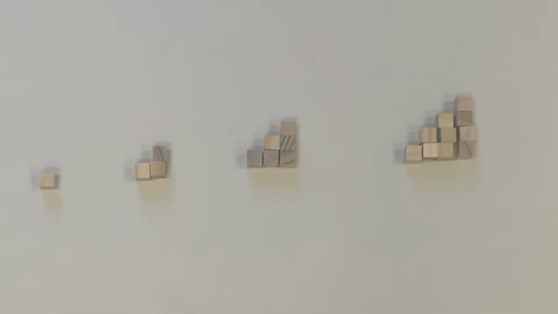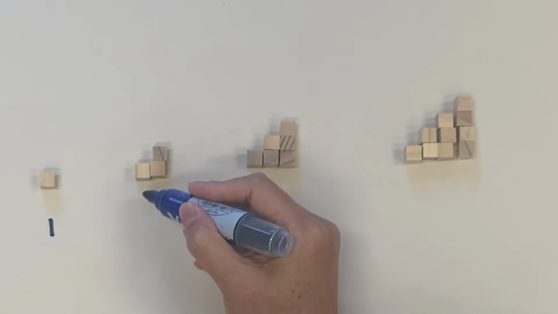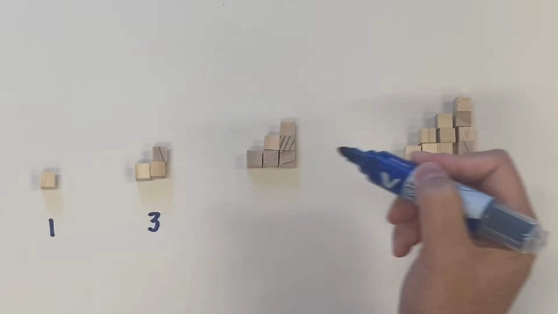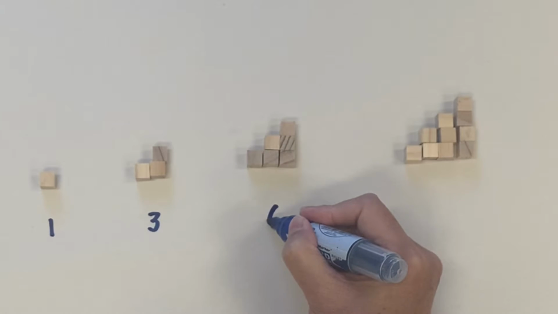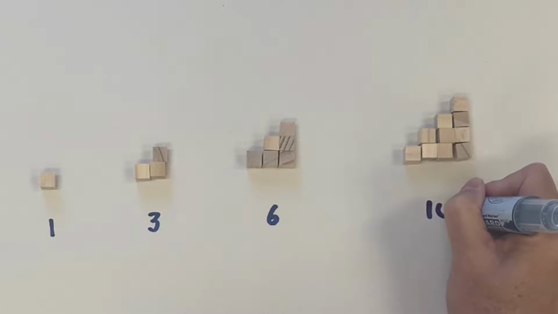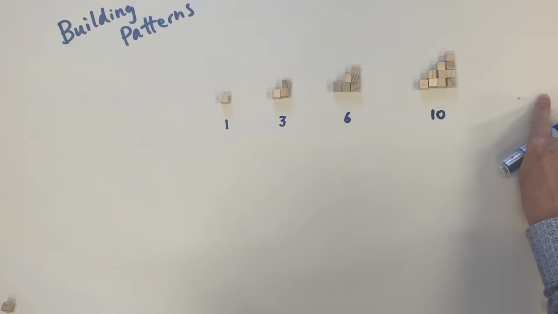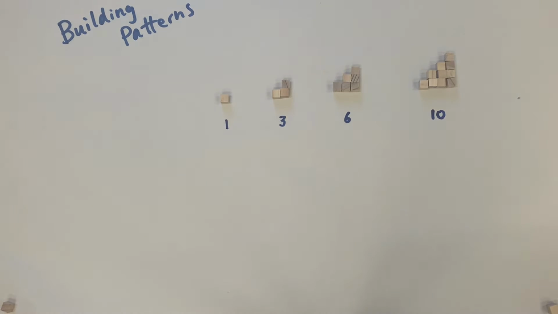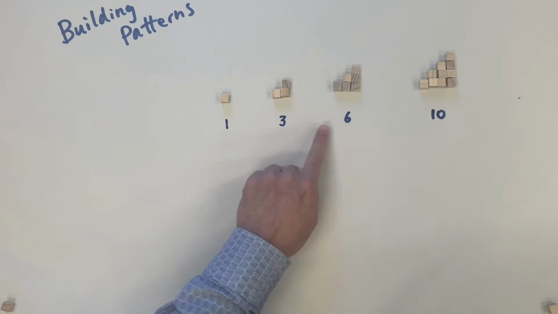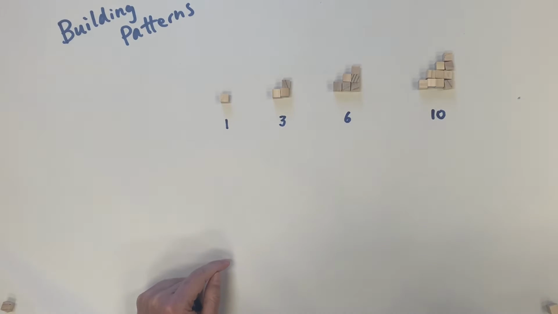How about I'll write a number underneath it? This is 1 block here, 3 cubes here, 6 cubes here. There are 10 cubes here. What happens to the next block here and another block after that? I'll pause the video. You can make these blocks. If you don't have these, you can simply draw dots on a piece of paper.